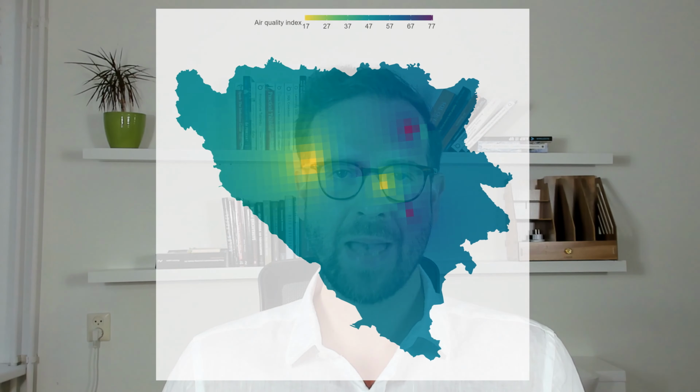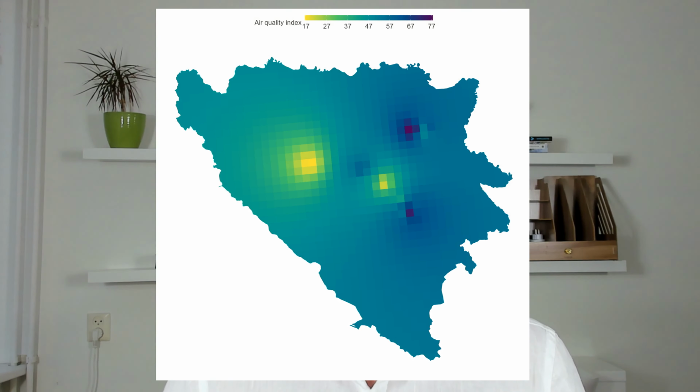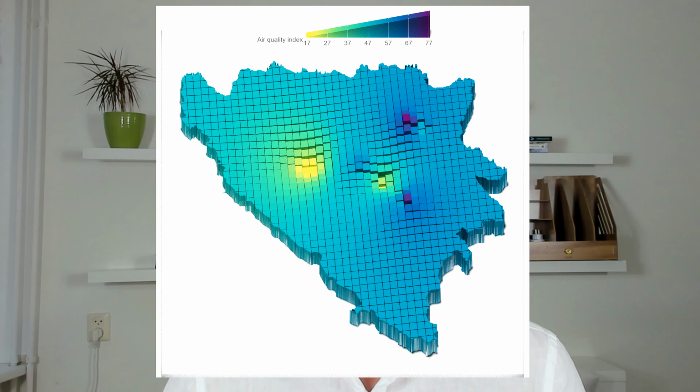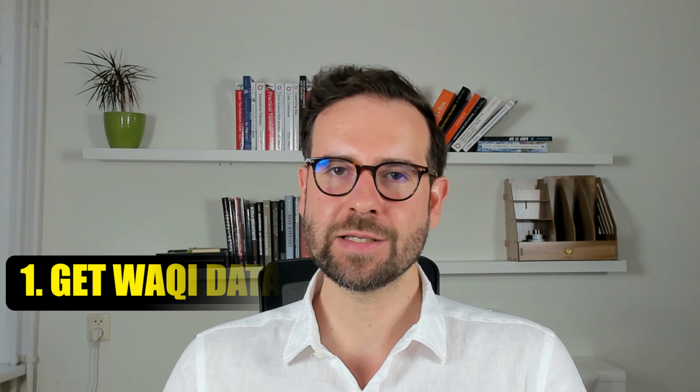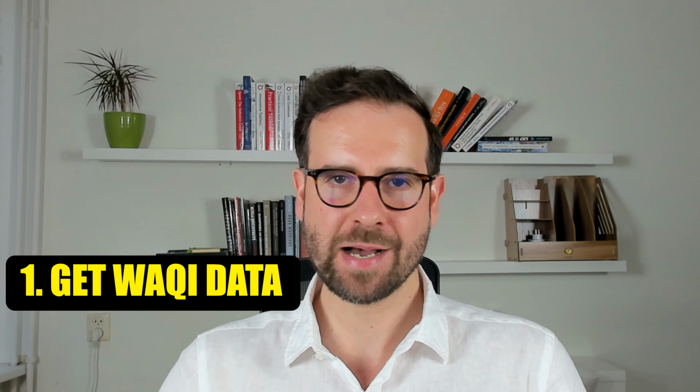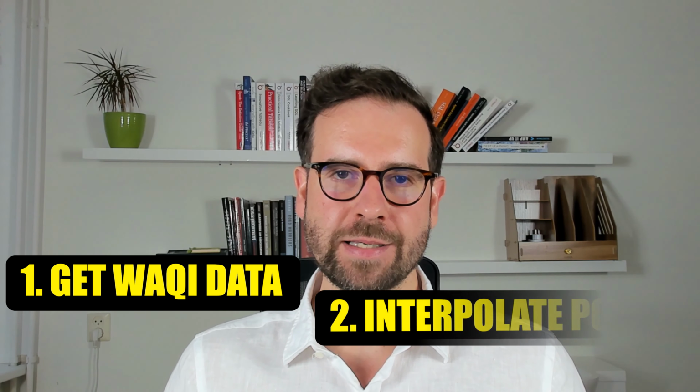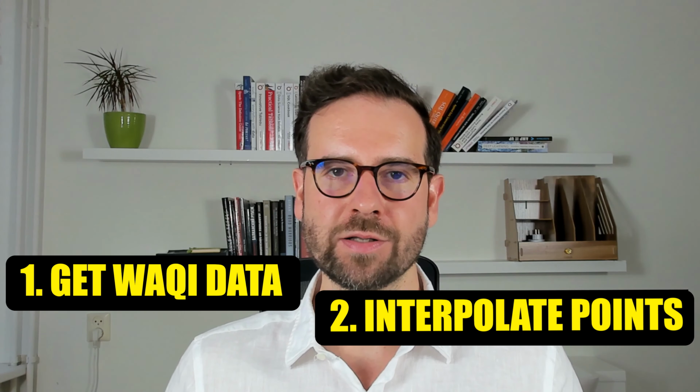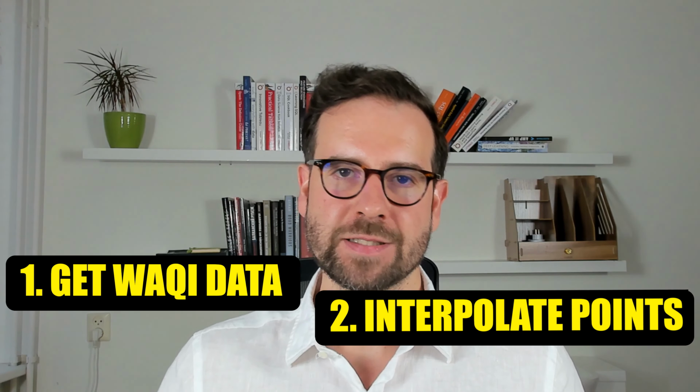This time, we'll be creating air pollution maps using the World Air Quality Index data. So first of all, we'll be getting the data by communicating with the World Air Quality Index API. The second thing, we'll be interpolating the data based on the existing stations. And the third thing, we'll be creating pretty and effective 2D and 3D maps of air pollution.